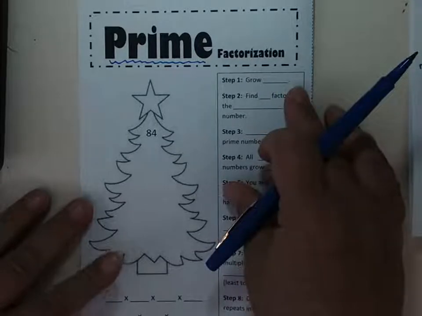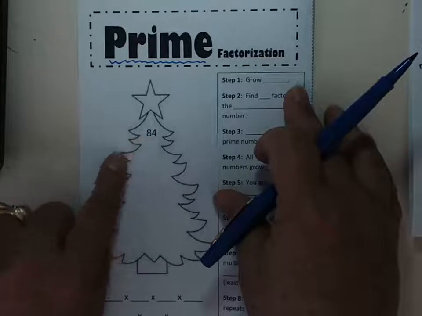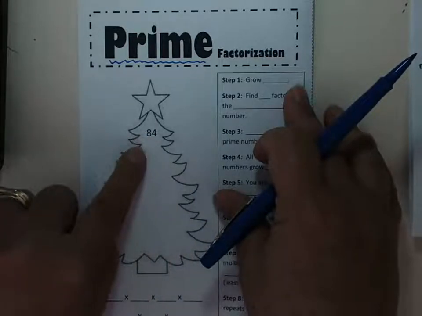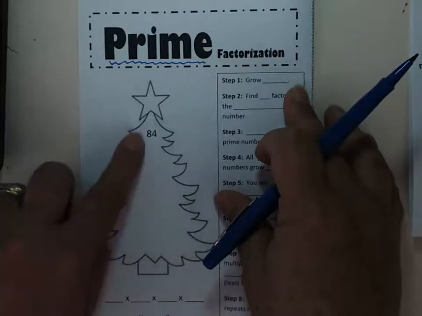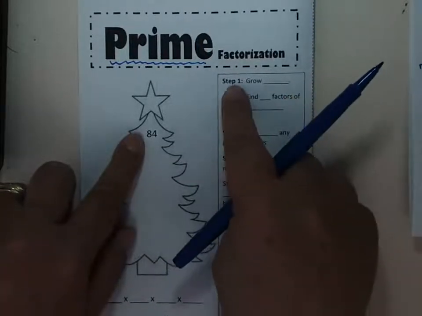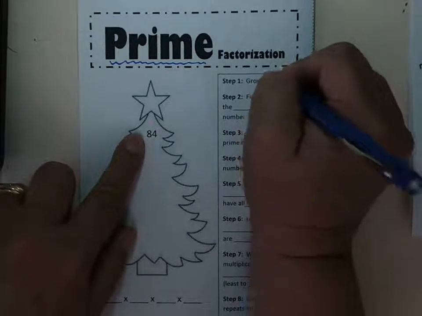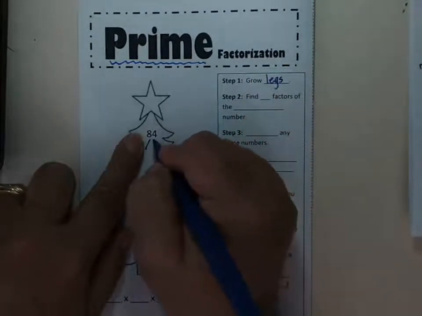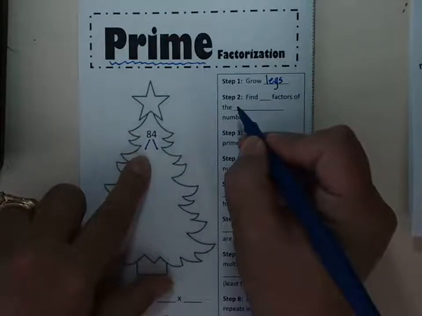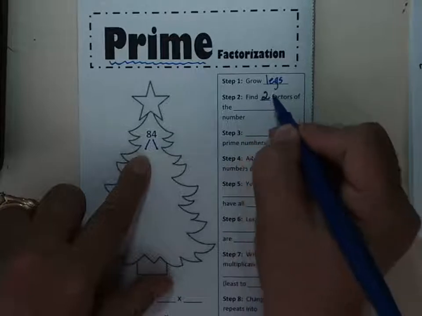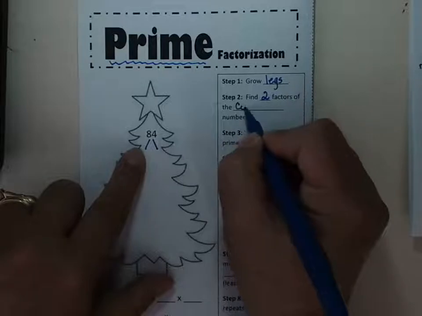Factorization means you're multiplying. So what we're going to do first is take a number, and you will see my Christmas tree here because it's going to create a tree-looking device, okay? So step 1, your first number is going to grow legs. Only 2 legs. Step 2, find the two factors of this composite number, okay?